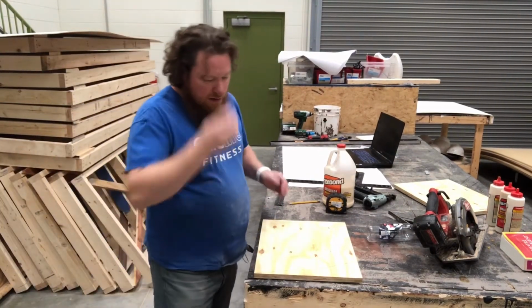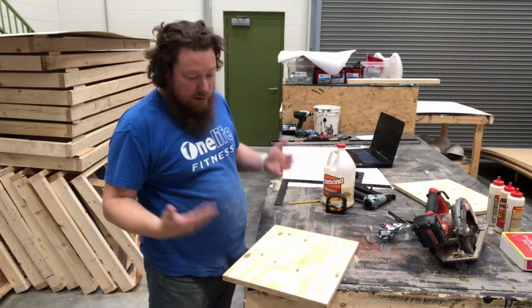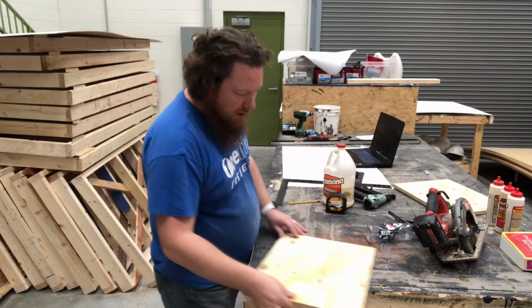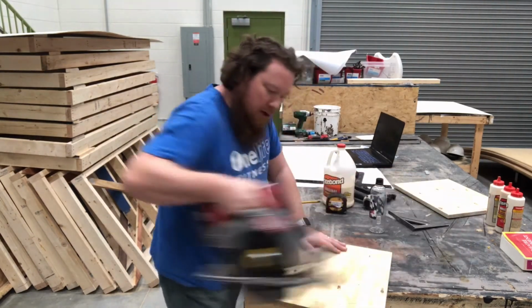Okay, now that I actually have this thing properly laid out, I'm going to go ahead and cut this again. There's a lot more facets to cut on this, but it's going to make it a more interesting object in the end.